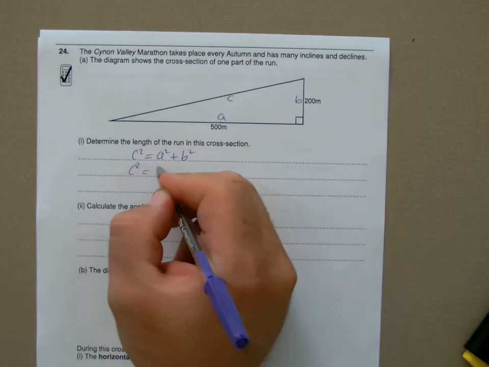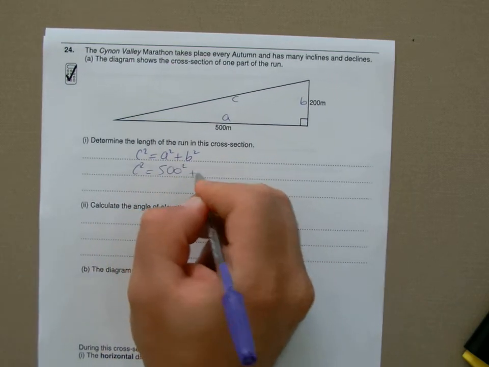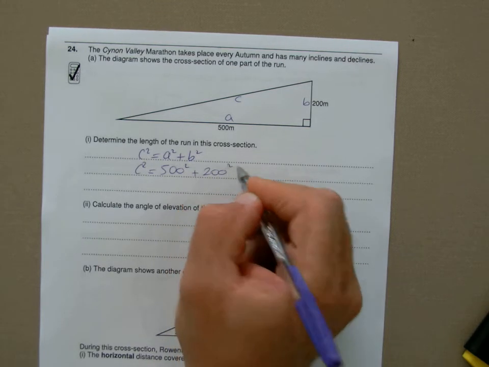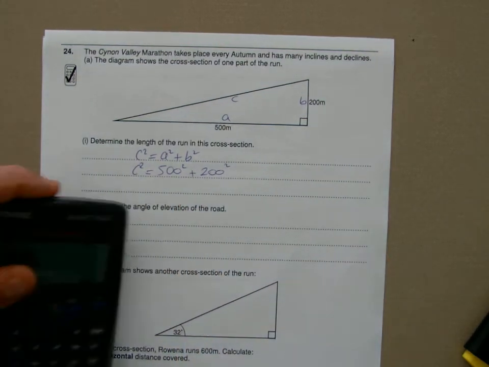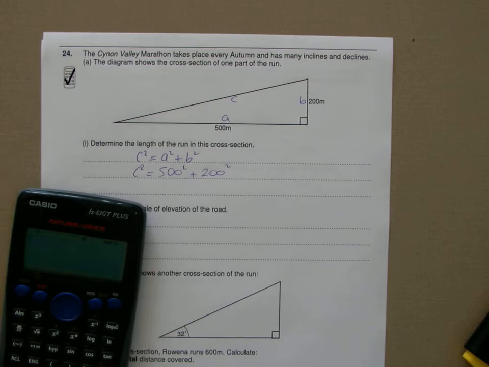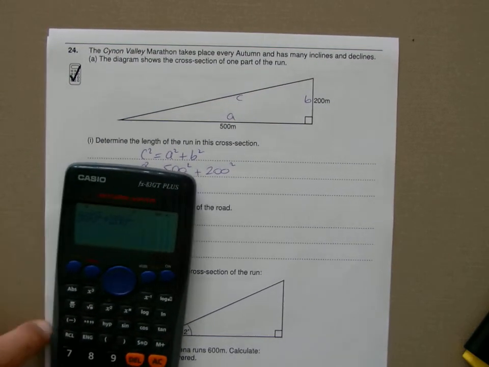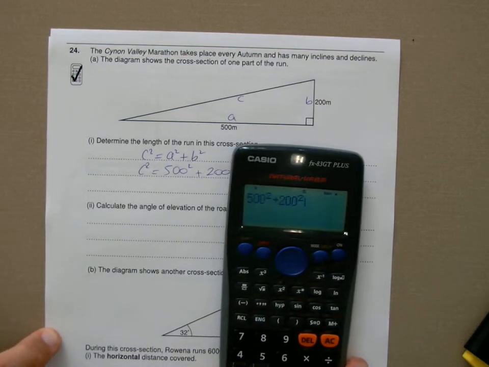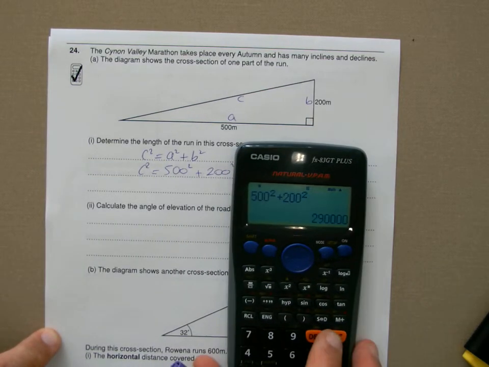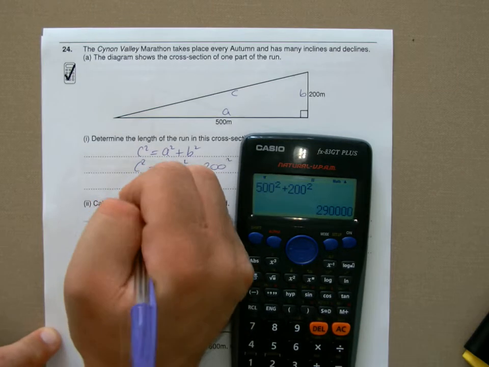So you've got A, which is 500, square it. B, which is 200, and then we'll square that. Okay, so we type that into my calculator. We'll type all of that calculation in, and that comes to 290,000.